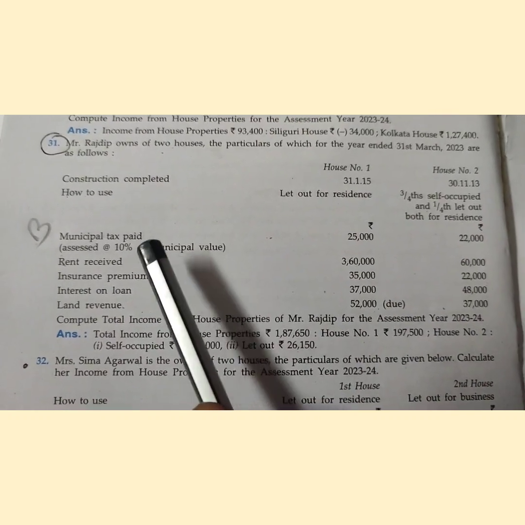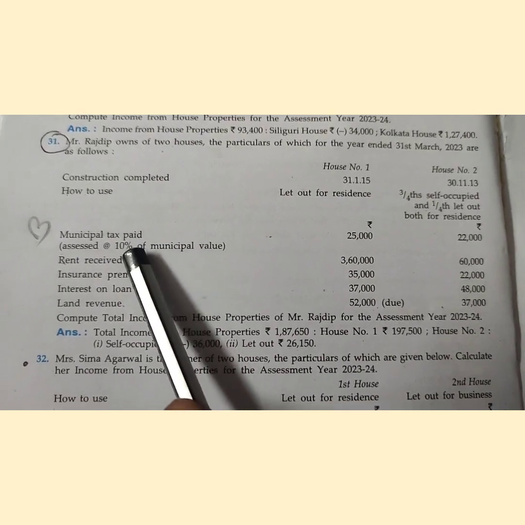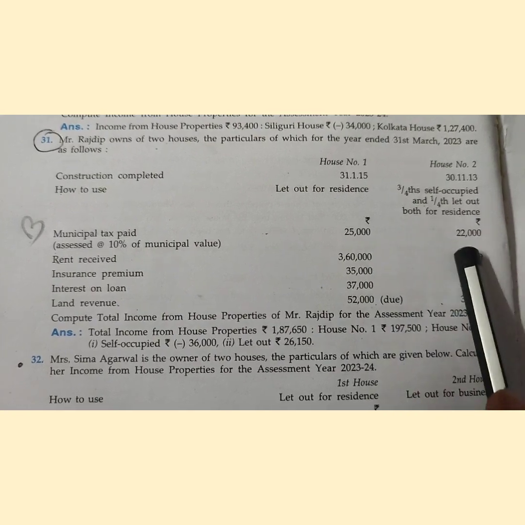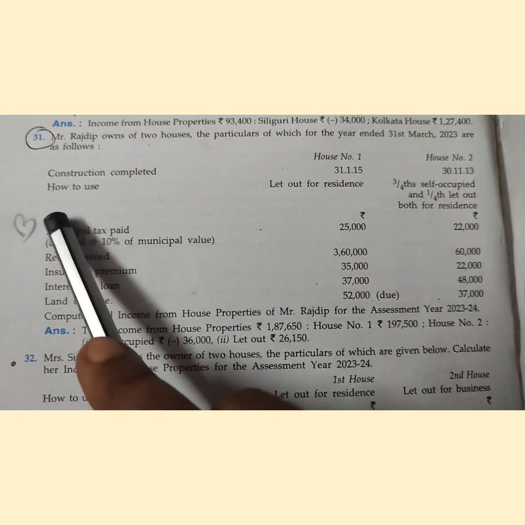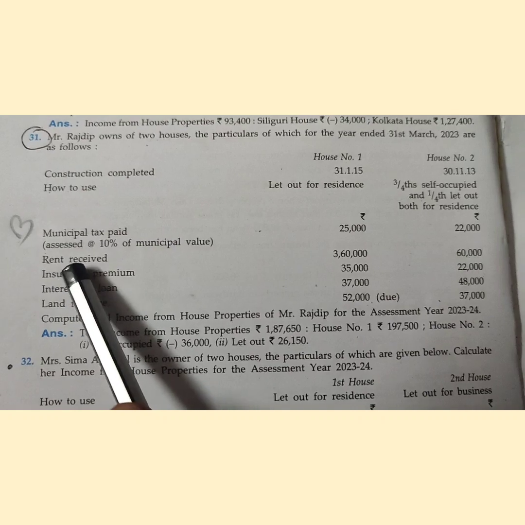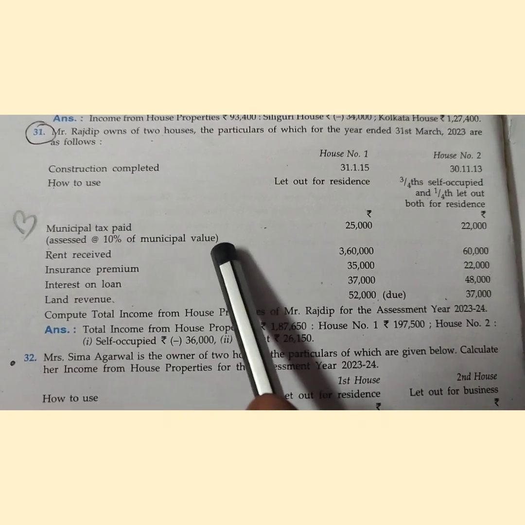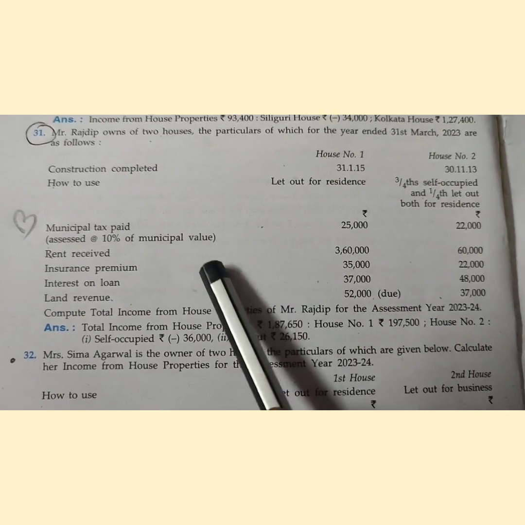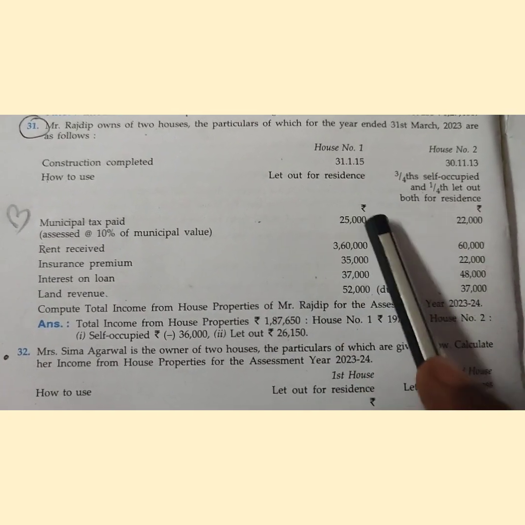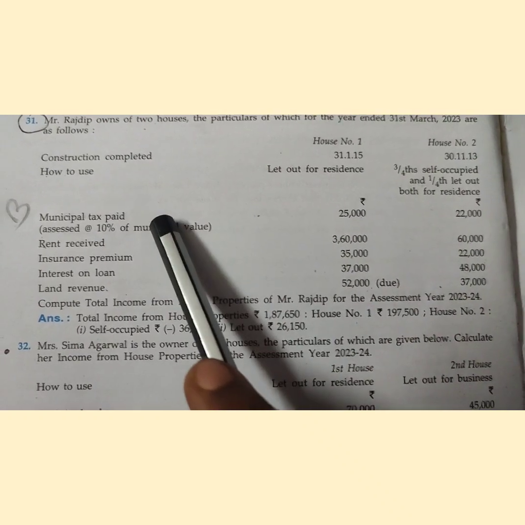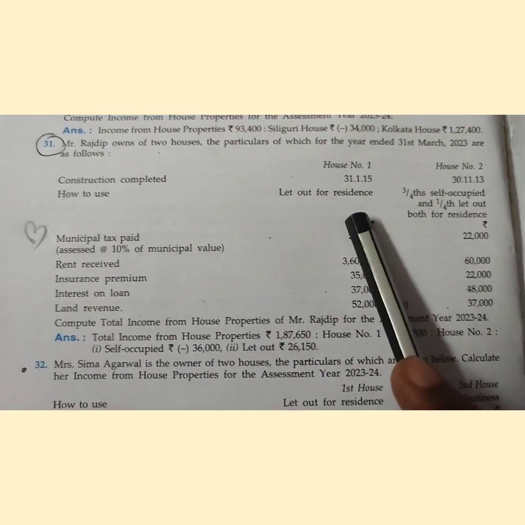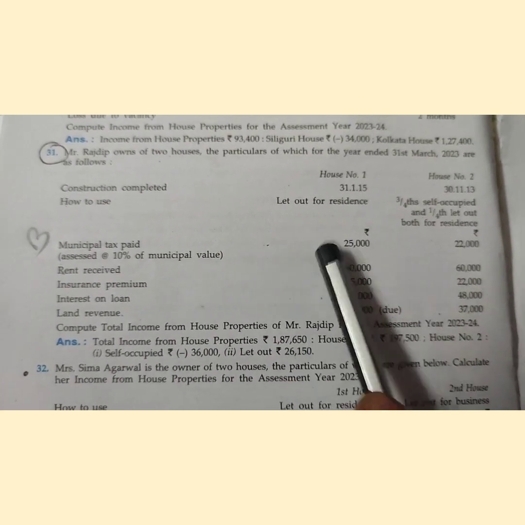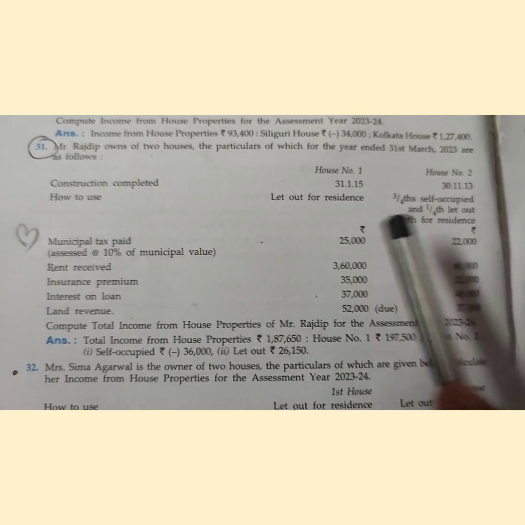Now what are the other information given? Municipal tax paid for house 1 is 25,000 and for house 2 is 22,000, and it is given in the bracket that it is assessed at the rate of 10% on municipal value. That means municipal value is not given in the question. We have to ascertain the municipal value of the house from this information. Where the house is situated is also not given in the question, so we will assume that the house is situated other than in metro cities.